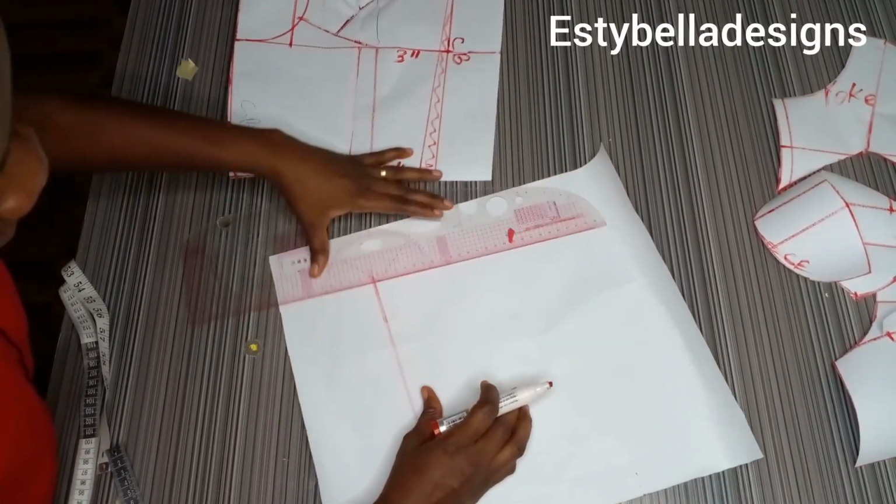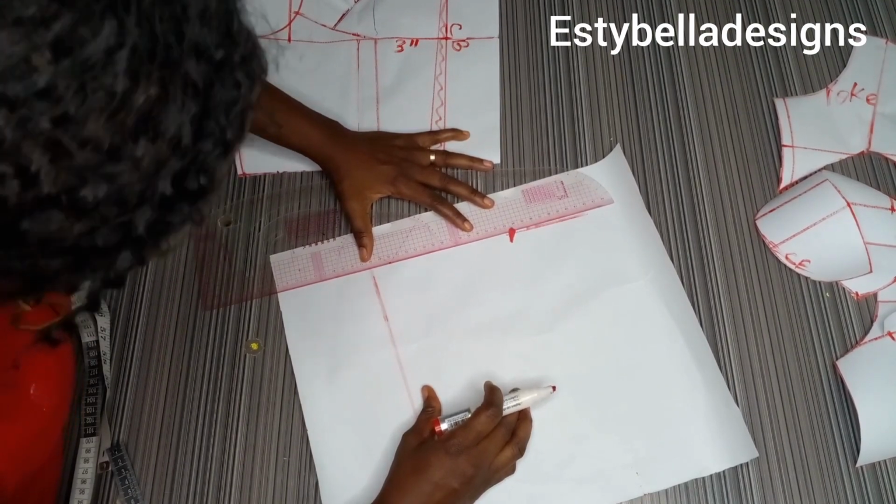My marker has given up. Well, manage it.